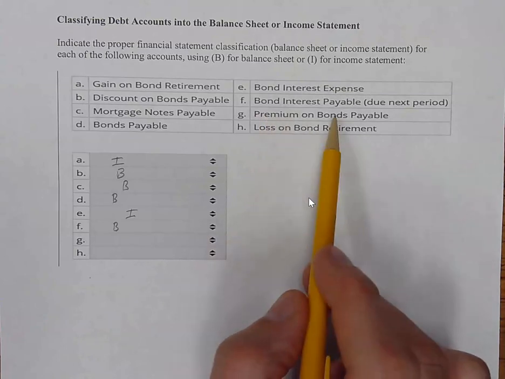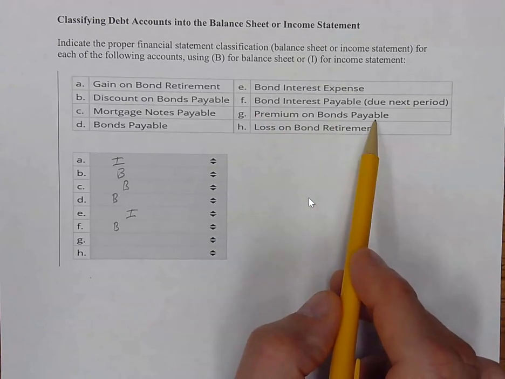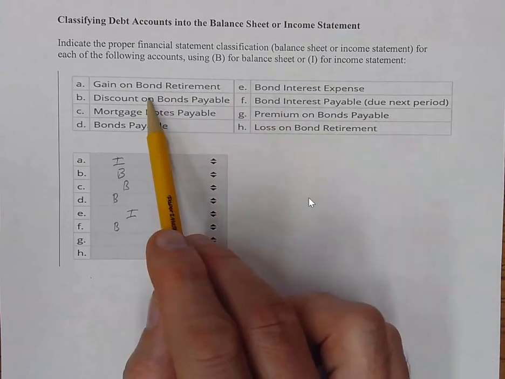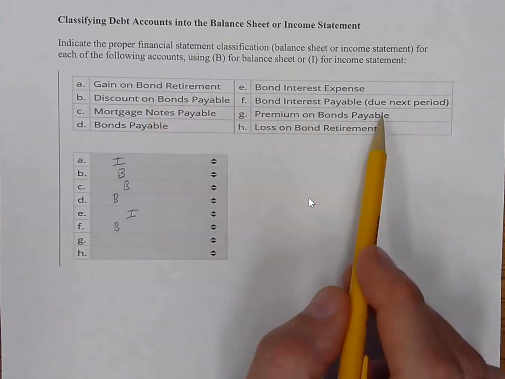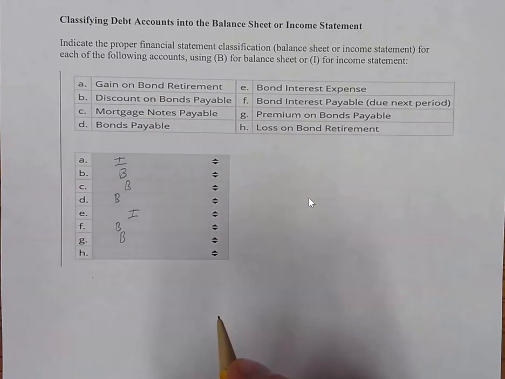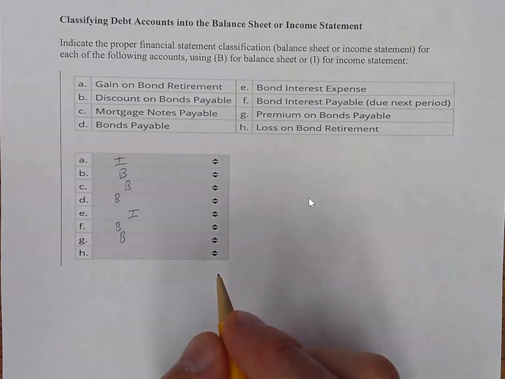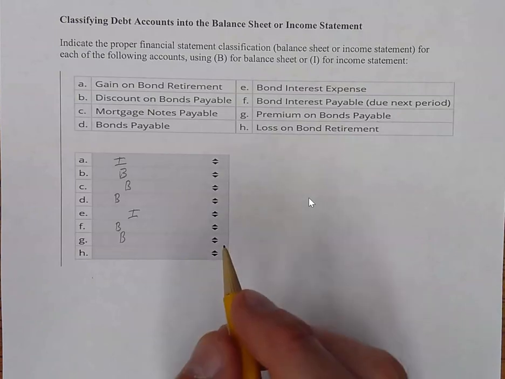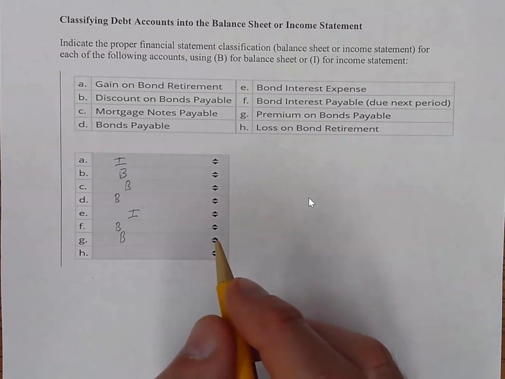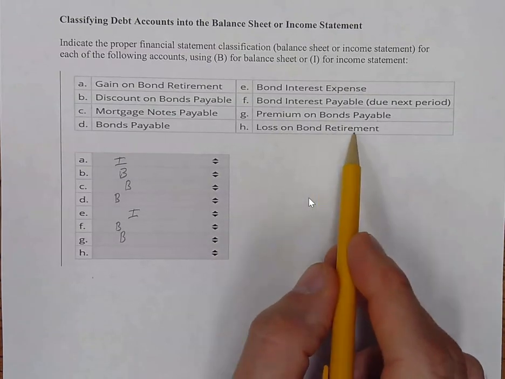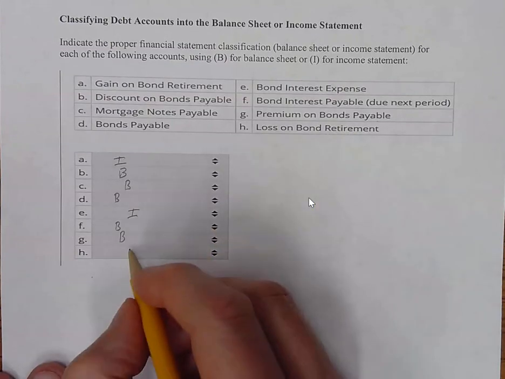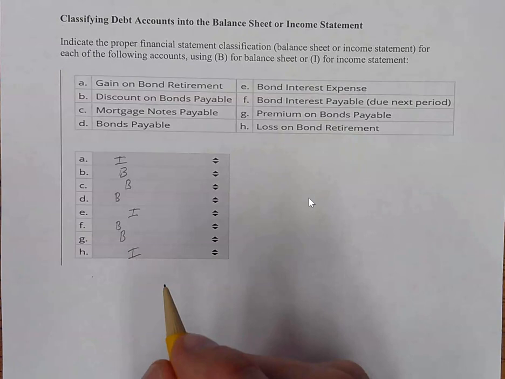Premium on bonds payable, this is an adjunct account, so it's kind of the opposite of a discount on bonds payable. The bonds payable go on the balance sheet, and the premium would be attached to the payable directly and added to it, so we're probably talking about a long-term liability portion of the balance sheet. And then a loss on bond retirement. Gains and losses go down at the bottom of the income statement.